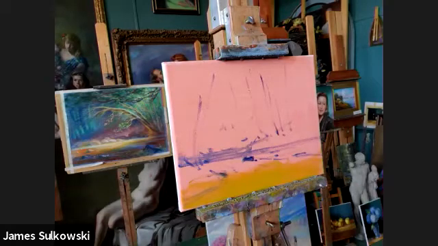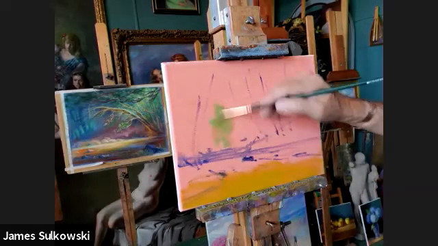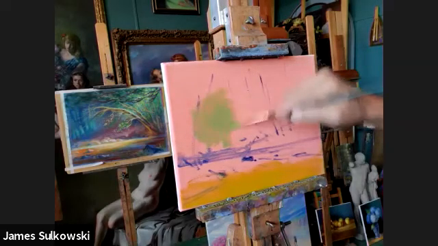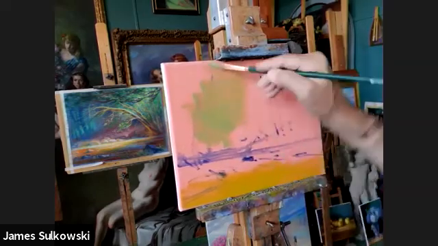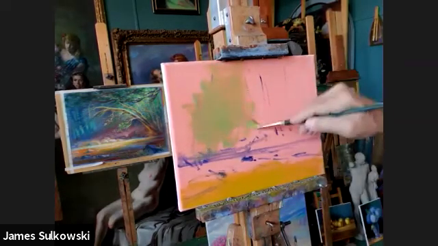Now, as soon as I take that same green and throw it into a gray, then I'm back here because I've cooled it off. I'm going to mask that all in. This is my distance.